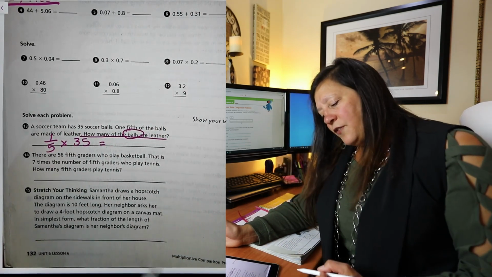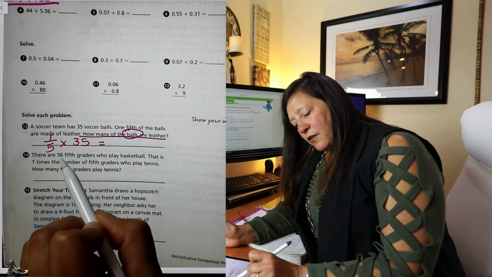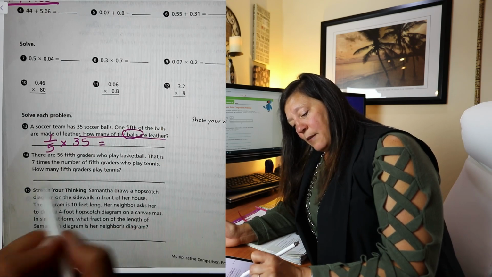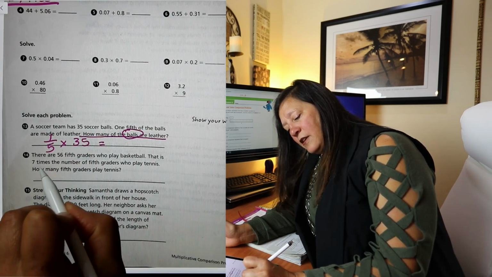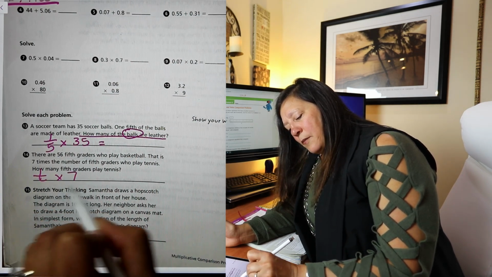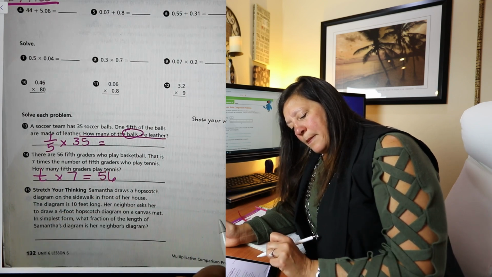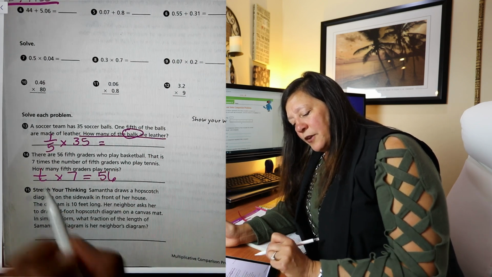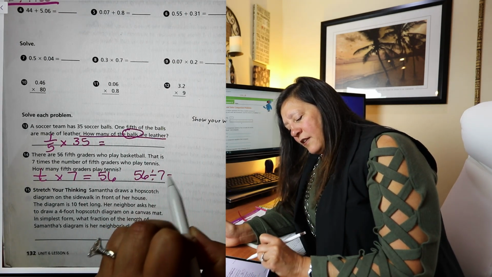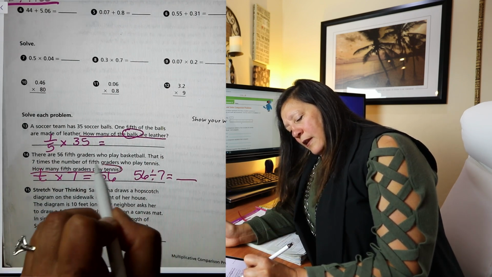14. There are 56 fifth graders who play basketball. That's referring to the 56, 7 times the number of students who play tennis. How many fifth graders play tennis? Well, it's telling us that T is tennis, 7 times the amount that play tennis, 56 play basketball. So you're solving for T. We take our 56 divided by 7, and that's going to give you how many fifth graders play tennis.